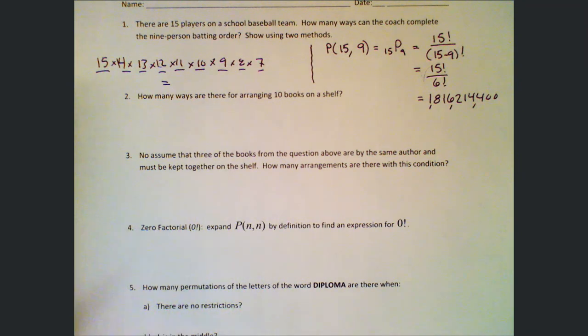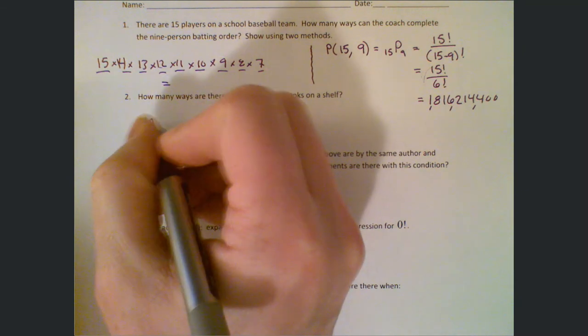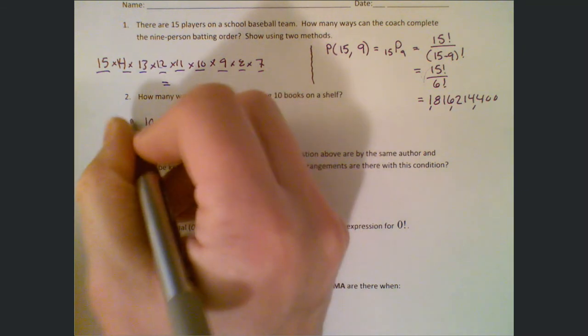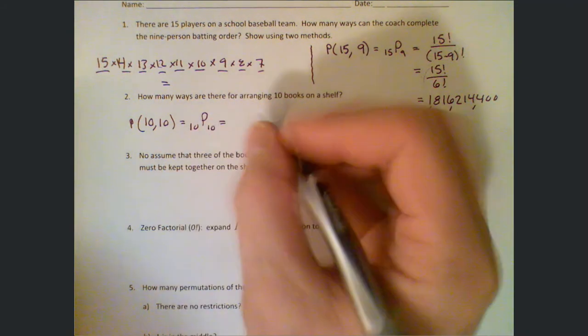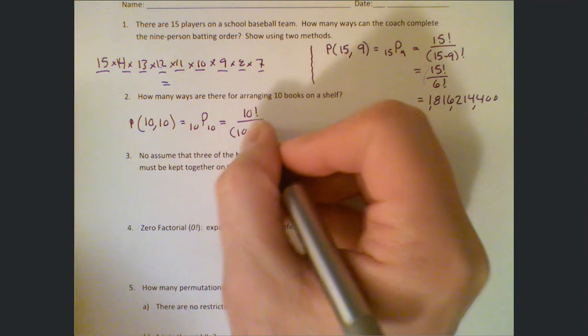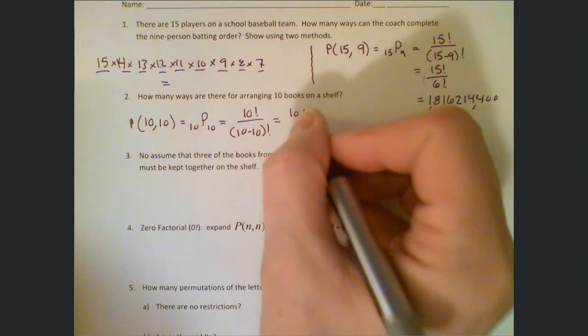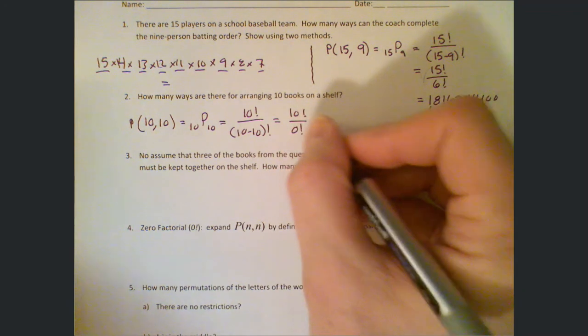Okay. Let's say that you have 10 books and you want to arrange them on the shelf. Well, if there's 10 books, I want to arrange all 10 of them. How many ways of doing that? Well, 10 factorial. We know that 0 factorial is 1.